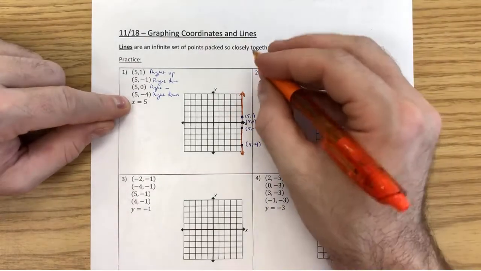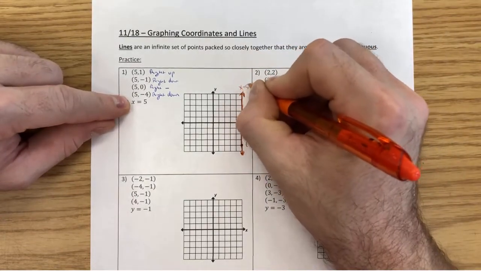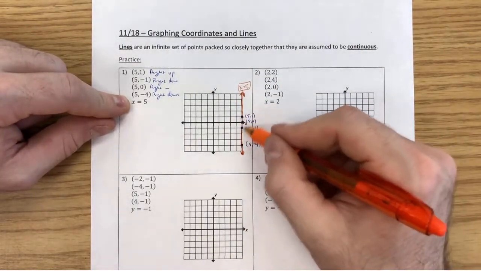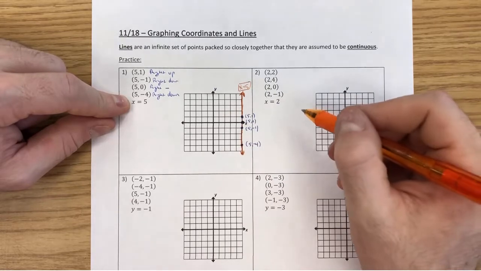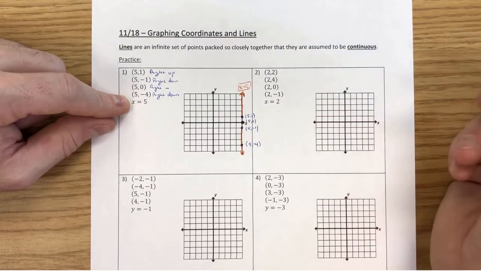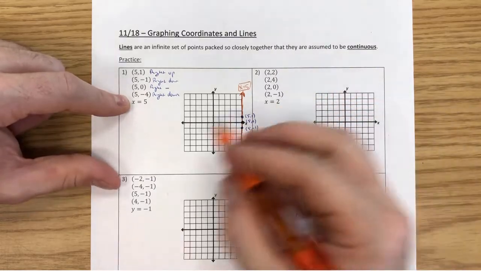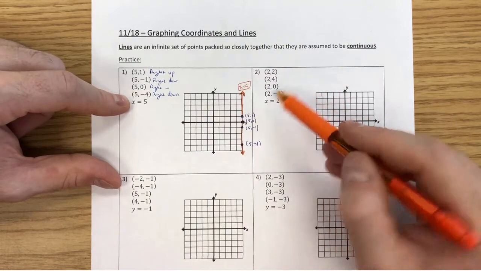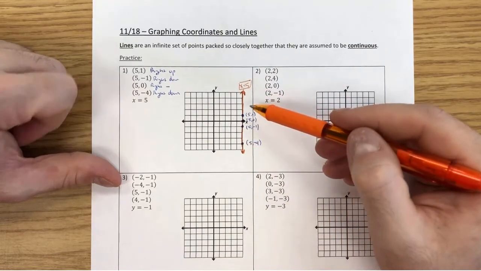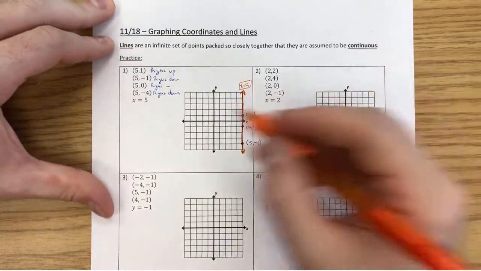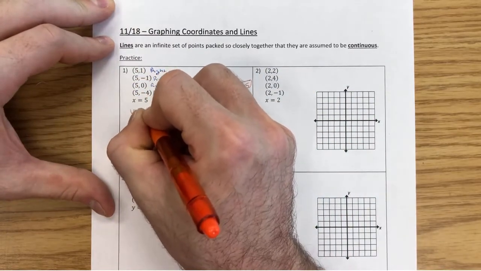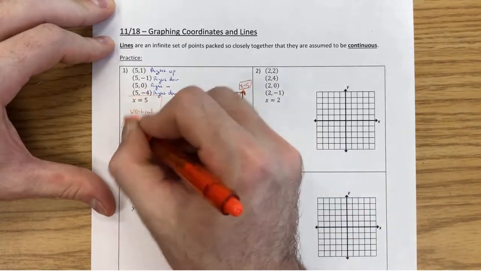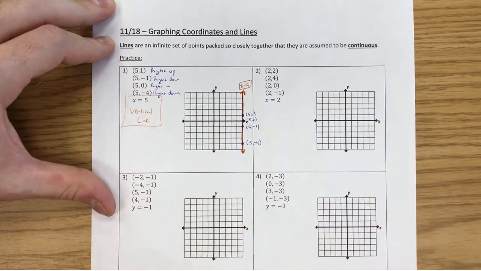The last thing is I'm going to label this as x equals 5. And I'm going to put that at either arrow. Typically, we don't put it in the middle of the graph. We're going to put it towards an end. It's not a hard, concrete rule, but it's just considered polite. And so if I have a set of points that are packed so closely together, we're going to assume that they are continuous. Boom, we have ourselves our first official line. This is a vertical line. There we go. x equals 5 is a vertical line, just like that.